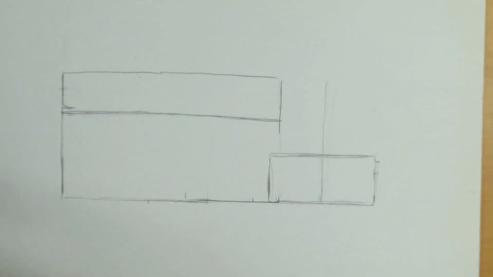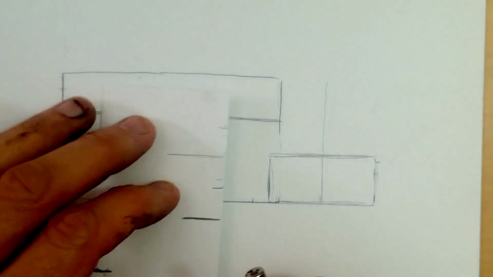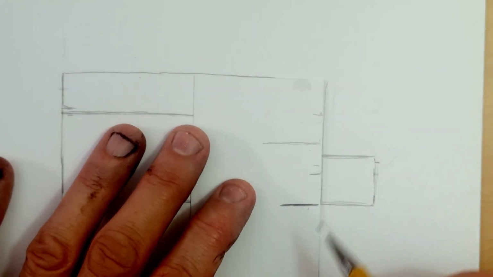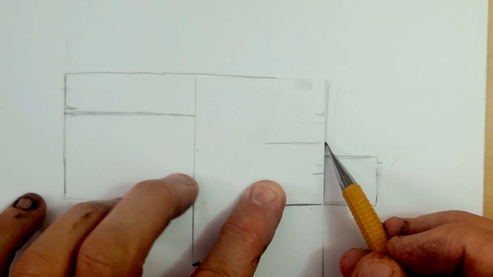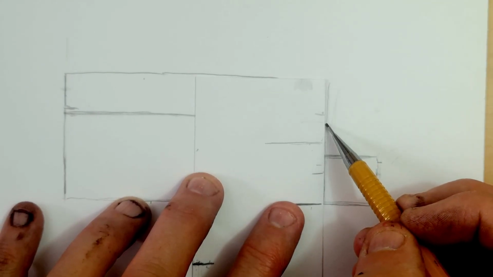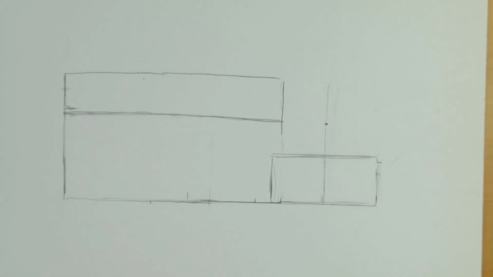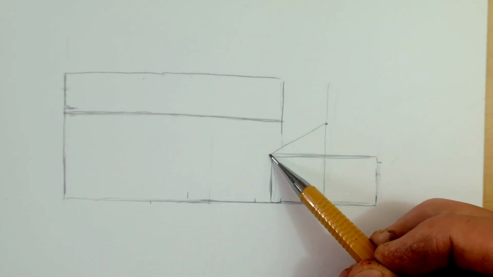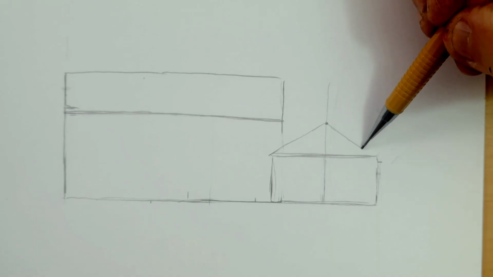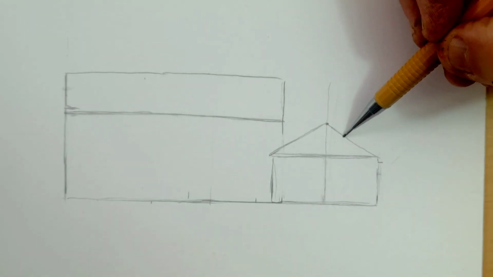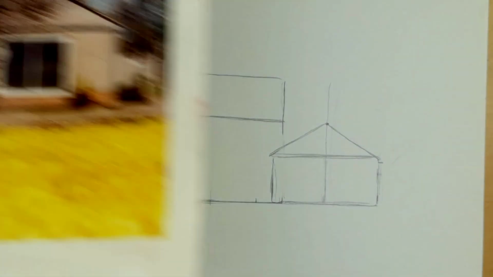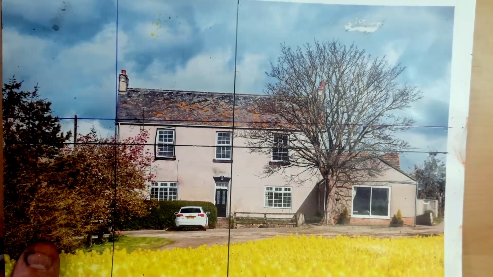So we go back to this measurement. We're on our center line. There's halfway. So it was just a little bit above, something like that. We put a little dot, and then all we need to do here is join the two, just like a dot-to-dot kiddies puzzle book. And that's that. Looking pretty good.